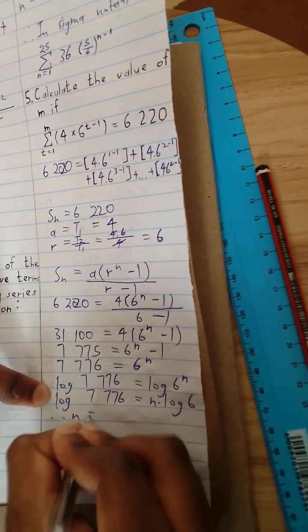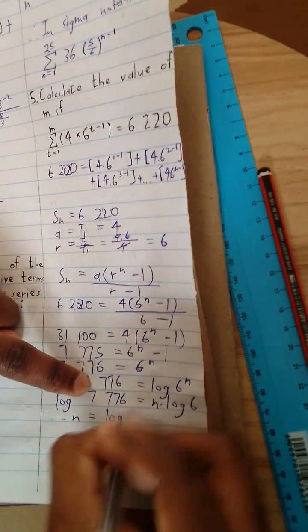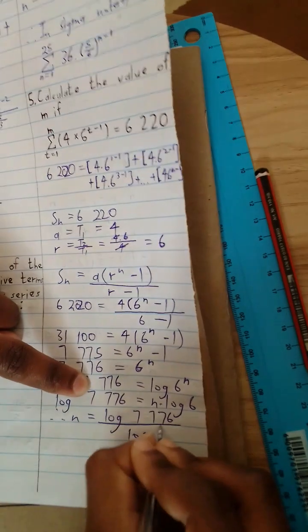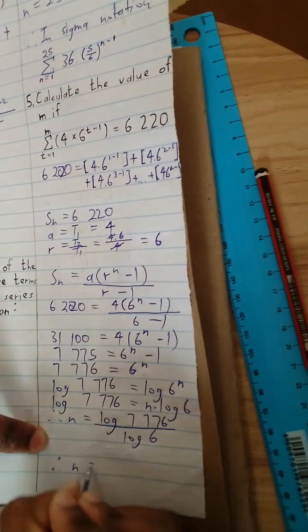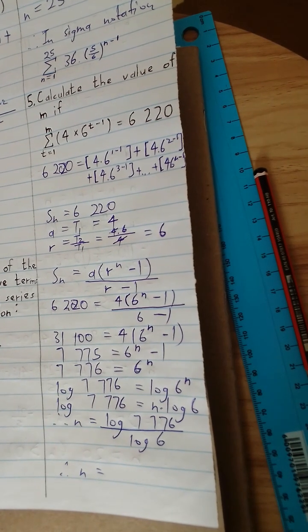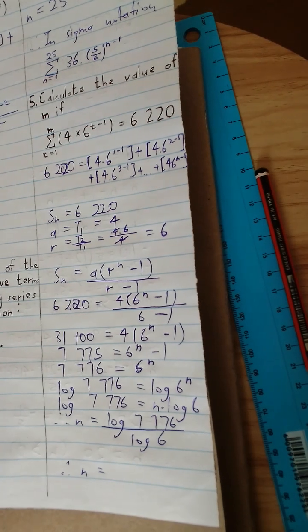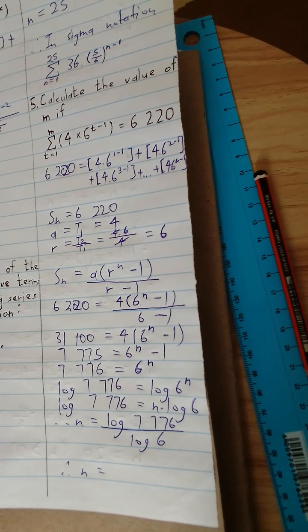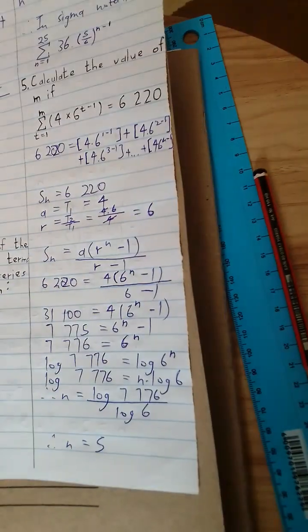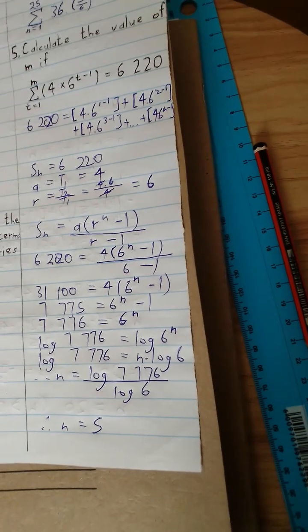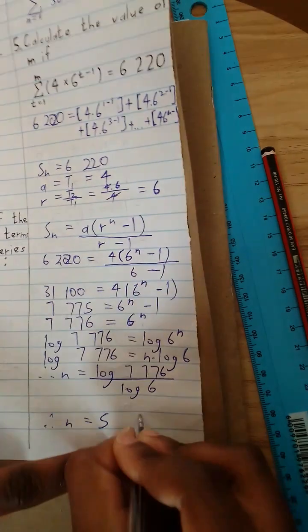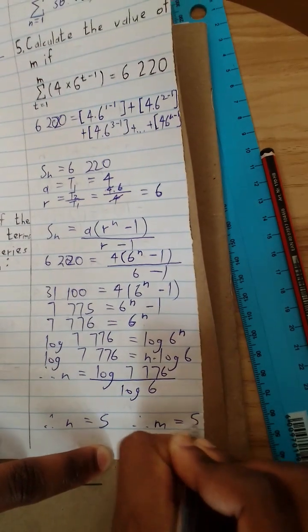So n is log 7,776 over log 6. N is 5. Our n is m, so m is 5.